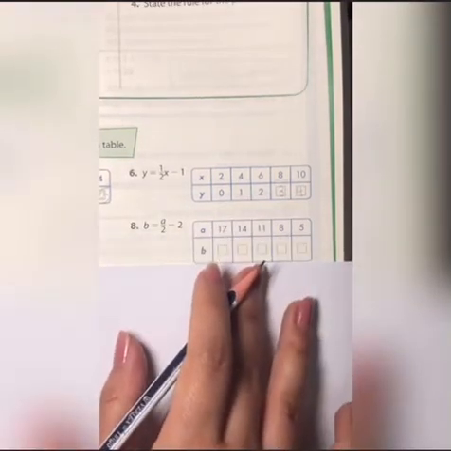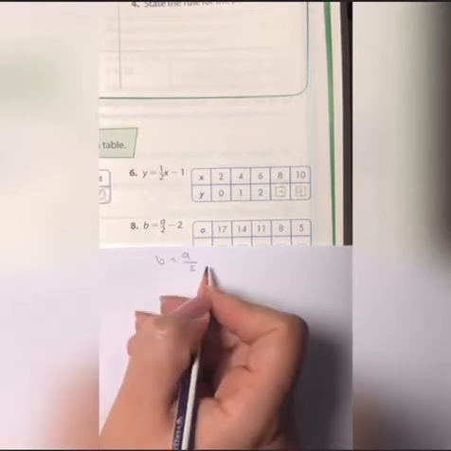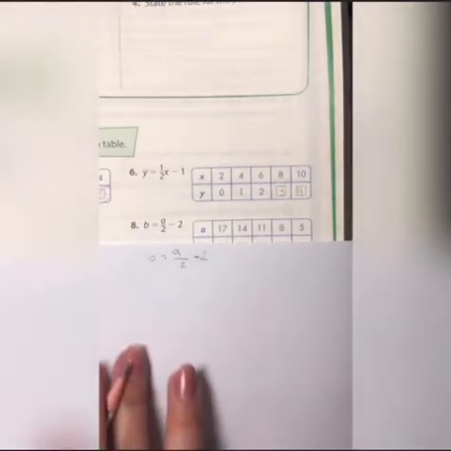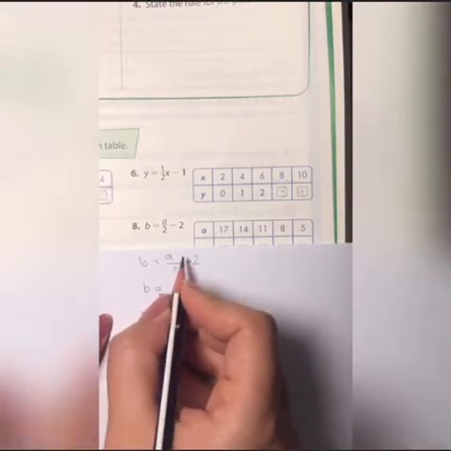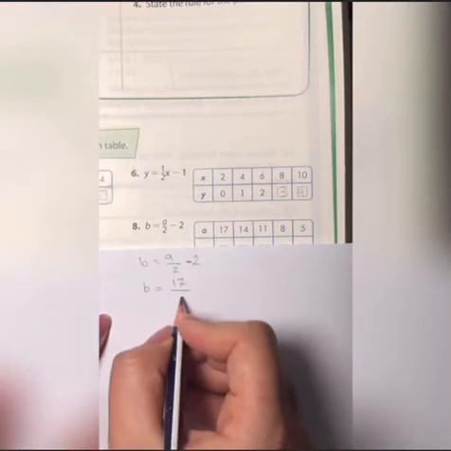For question 8, we have b equals a over 2 minus 2. And we don't know b. We should find it. Okay. For the first one, we have b equals a over 2 minus 2. In the place of a, we would write 17, over 2 minus 2.